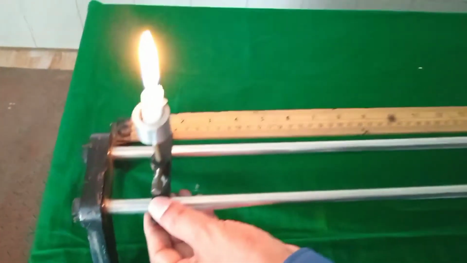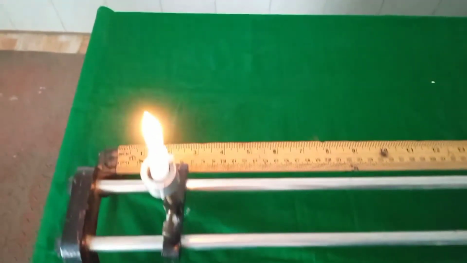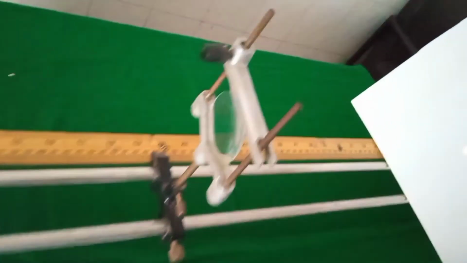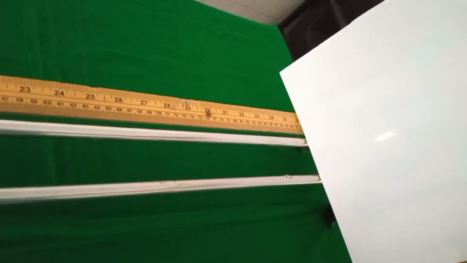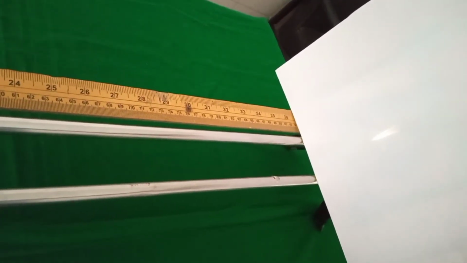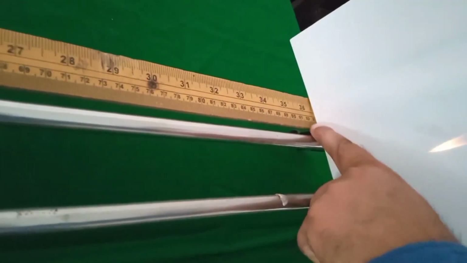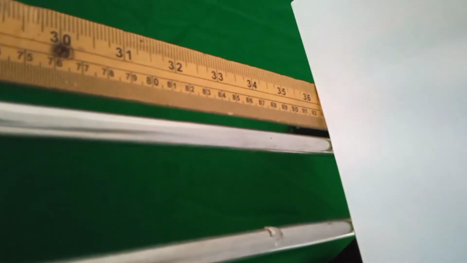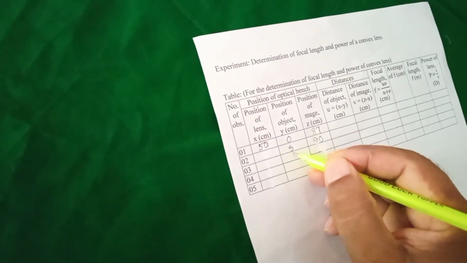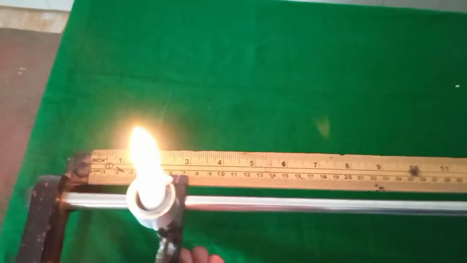Now we can set the next position of the object at 6 centimeter, and for that the position of the image is clear at 93 centimeter. So when the position is 6 centimeter, position of the image is 93. Now we are going to get the next reading.